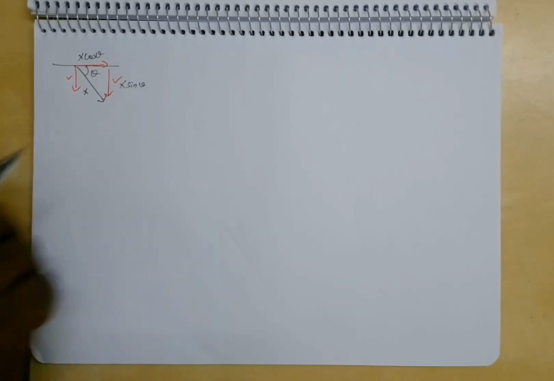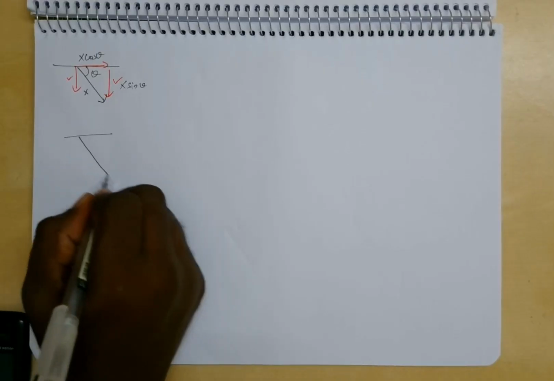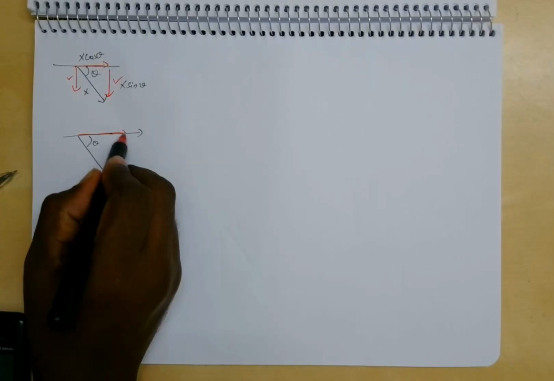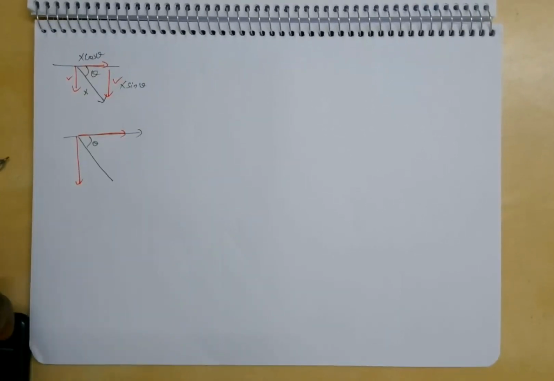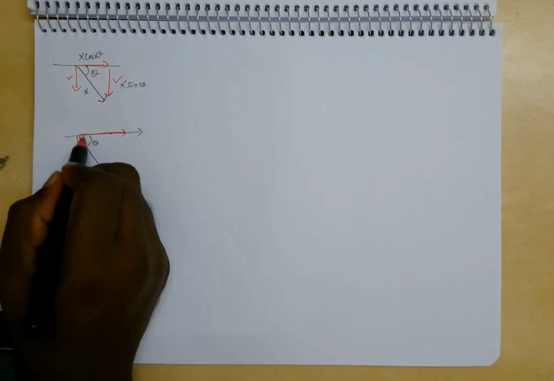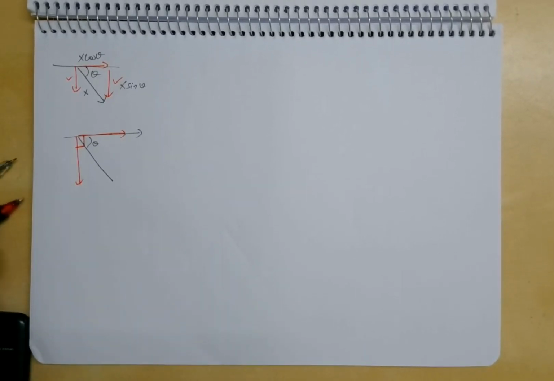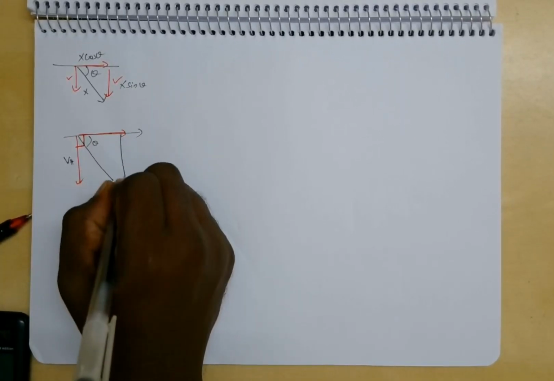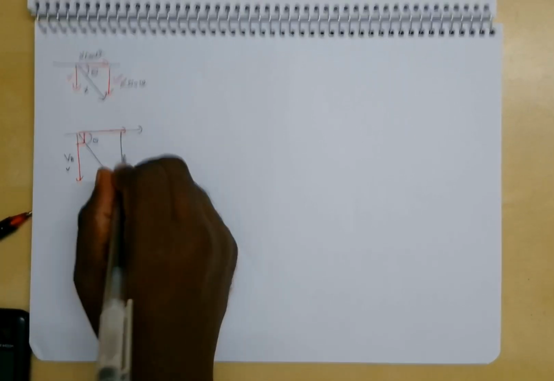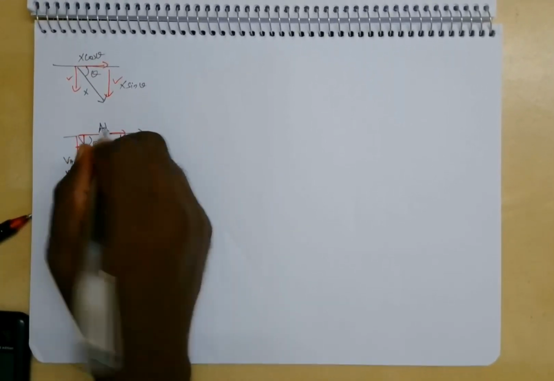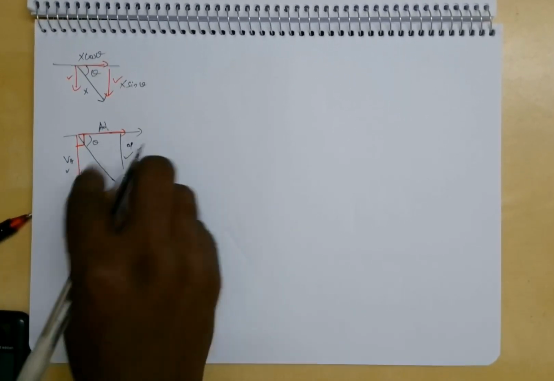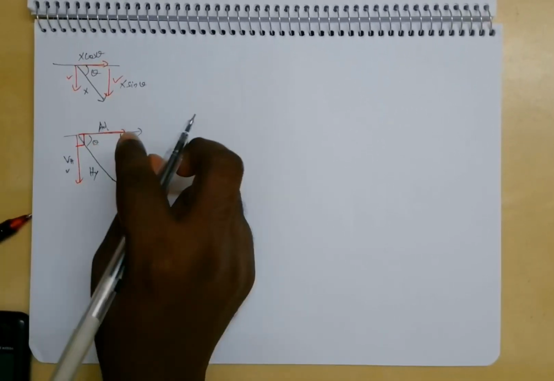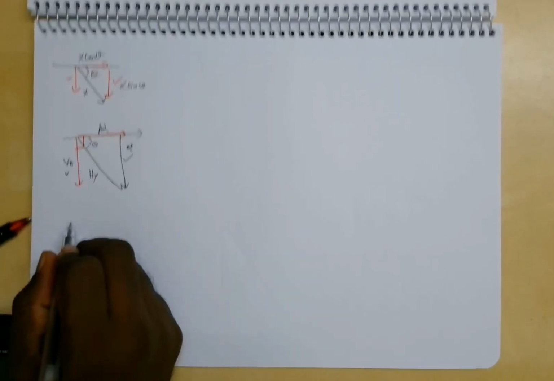Yes, no problem. Okay, so I'll draw it a little bigger. If this is theta, now we want to find the horizontal component and vertical component. Can you see the angle between the horizontal component and vertical component is 90 degrees? Now I want to move this vertical component here, so this and this are the same. Now this is the adjacent part, this is the opposite part, this is the hypotenuse part. So what we are doing is splitting the hypotenuse into horizontal and vertical components.